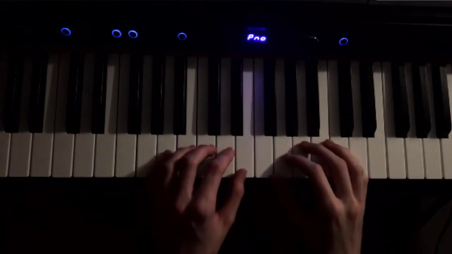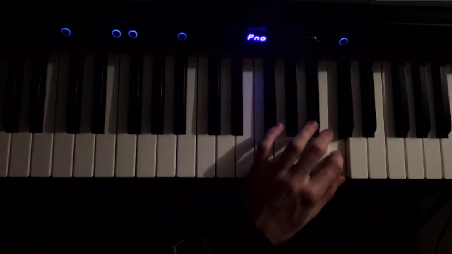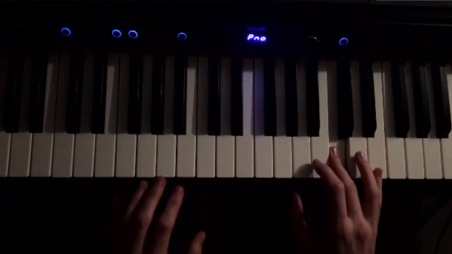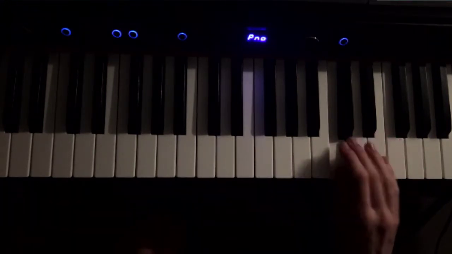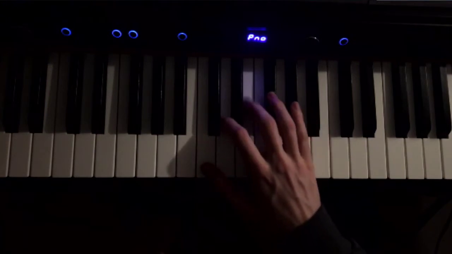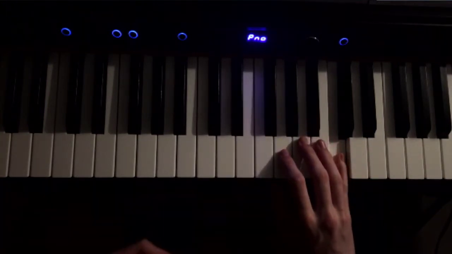A scale is, well, a scale of notes. I played it wrong there. Or not wrong, but yes. You've most likely been taught that in music education or whatever. This is a C scale.